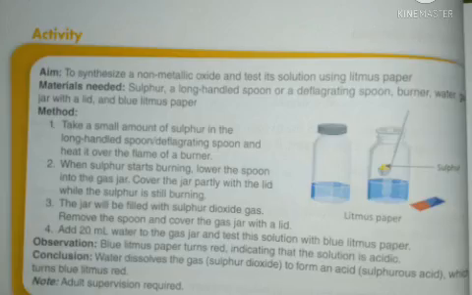Now we are going to do an activity with the aim to synthesize a non-metallic oxide and to test its solution using blue litmus solution or paper. The materials required would be sulfur, the non-metal, a long handled spoon or a deflagrating spoon, a burner, water, a gas jar, a lid, and blue litmus paper. The first step of the method would be to take a small amount of sulfur in the long handled spoon or deflagrating spoon and heat it over the flame of a burner.